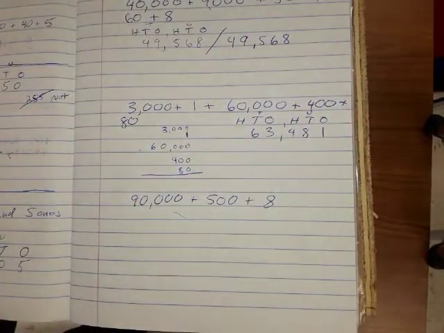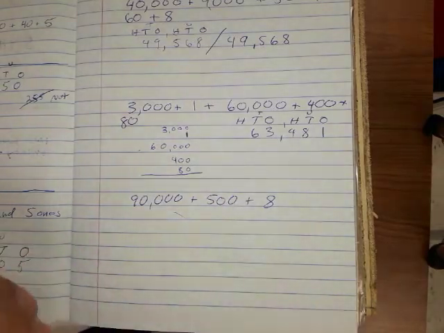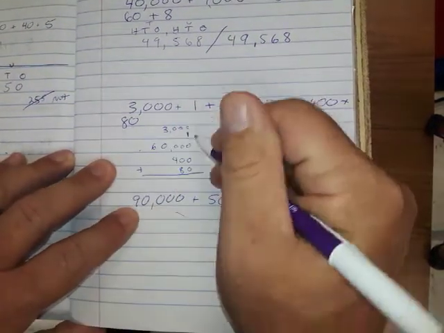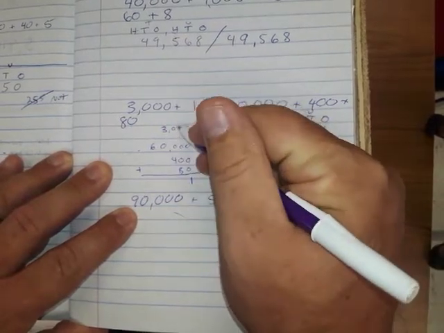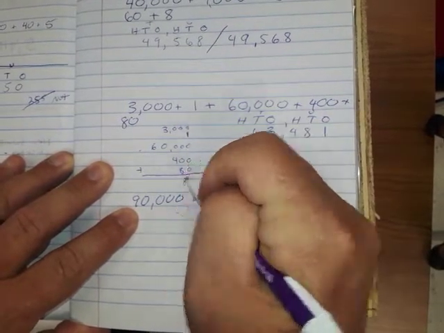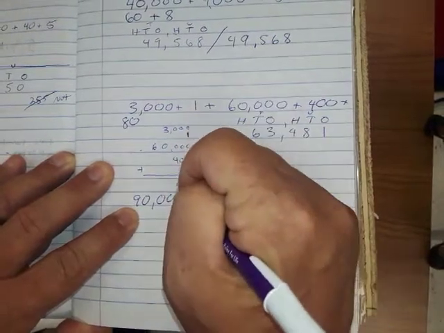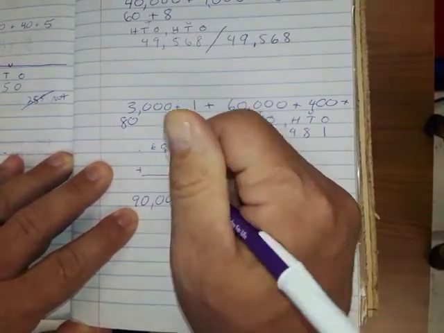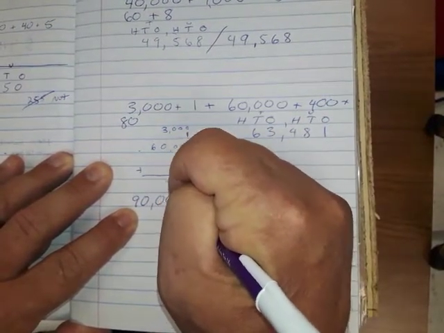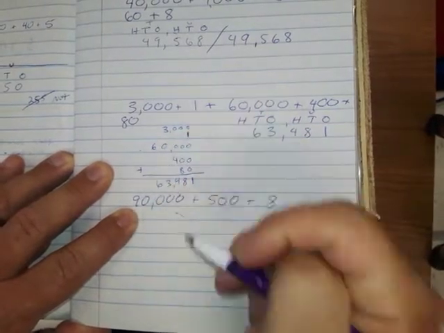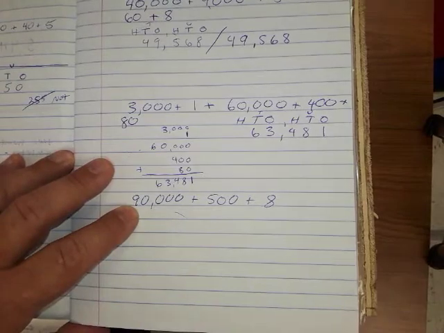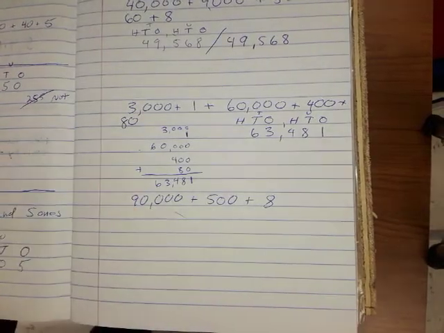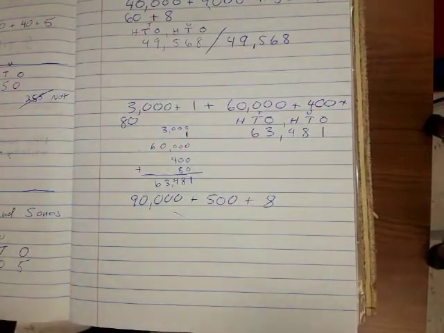I'm going to show you a different strategy for doing it because we have a little bit more room on the bottom. So now I just go ahead and add all my place values up. I have a 1 in the ones place, an 8 in the tens place, 4 in the hundreds place, 3 in the thousands place, and a 6 in the 10,000s place, 63,481.